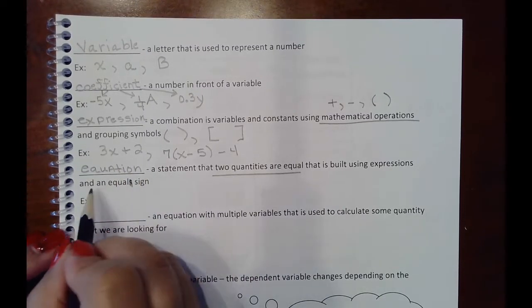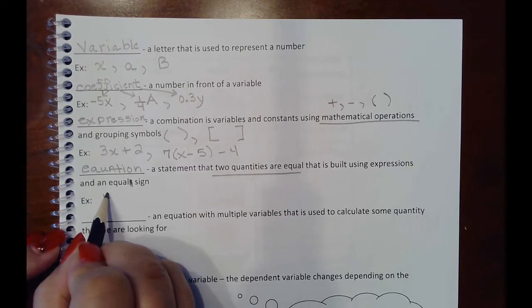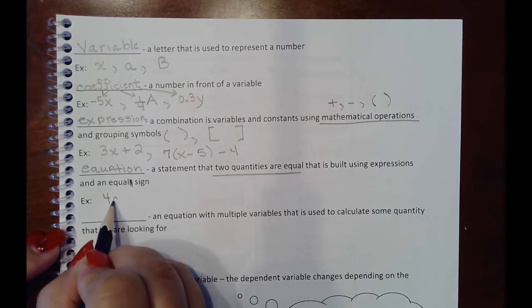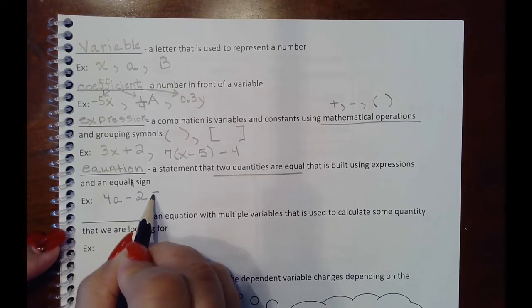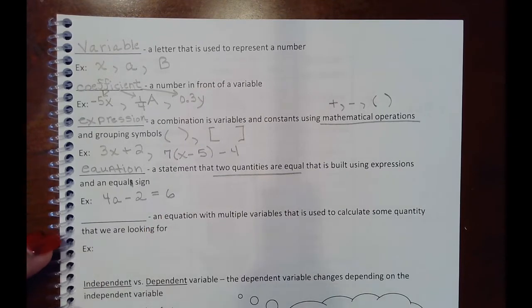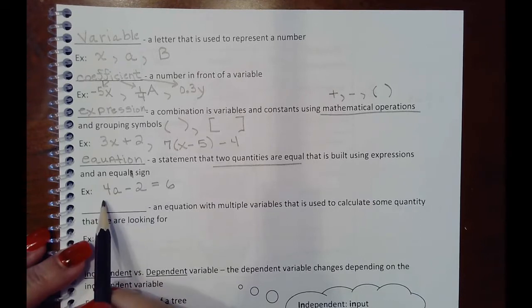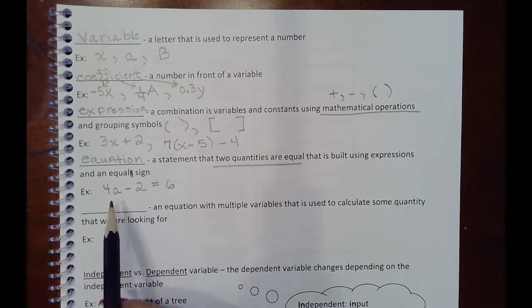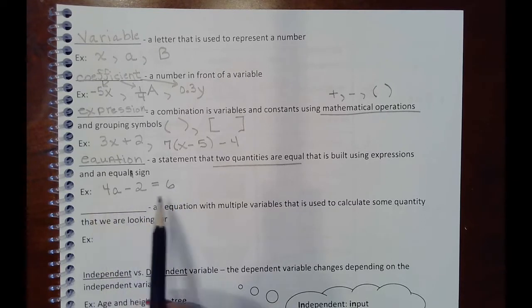This would be an example of an equation. You could have something like that, where you have an expression on one side. So you have a quantity or an expression here, you have a quantity here, and we're stating that these two quantities are equal. So this is an example of an equation.